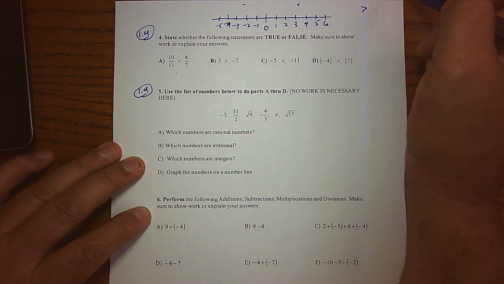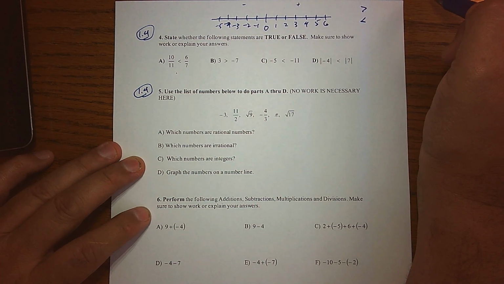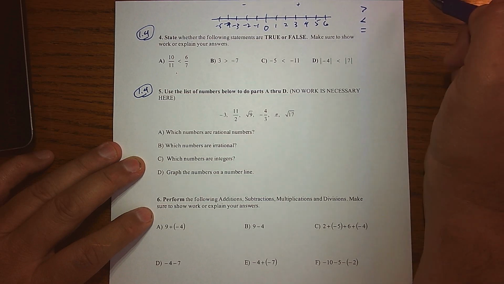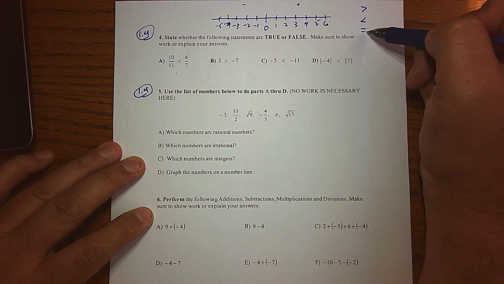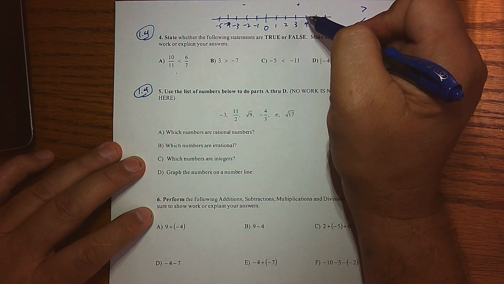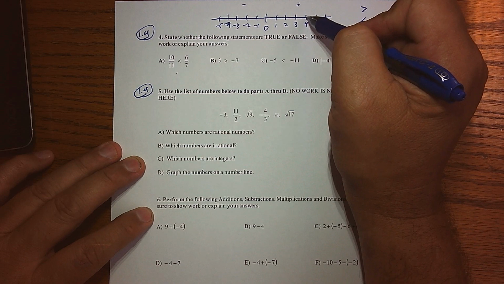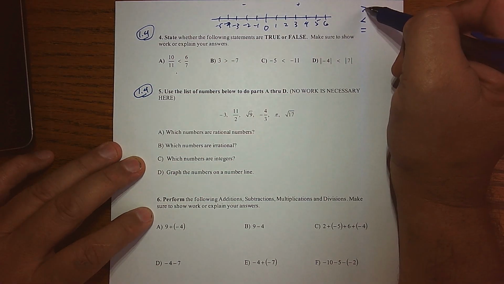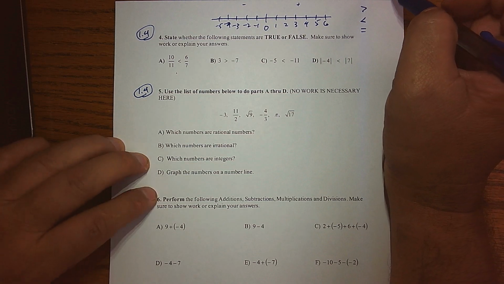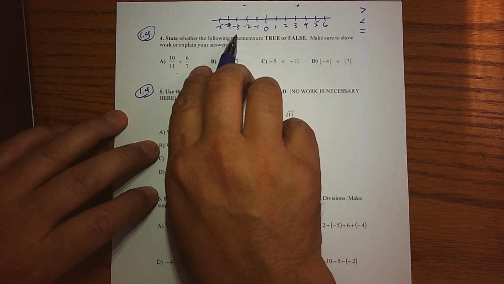When is something greater than? When is something less than? When are we equal? Well, equality is pretty easy, because equality means that we're basically the same number. 4 is 4, 3 is 3. But greater than and less than are a little tough, especially when we have negative numbers.